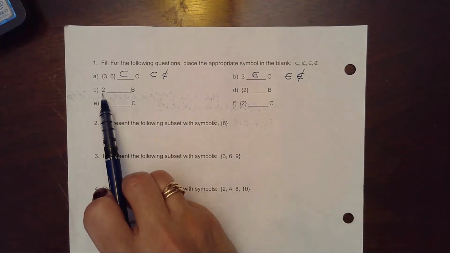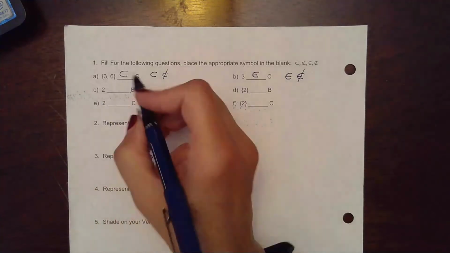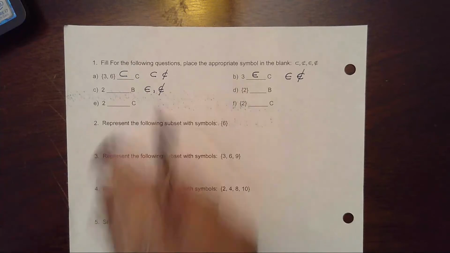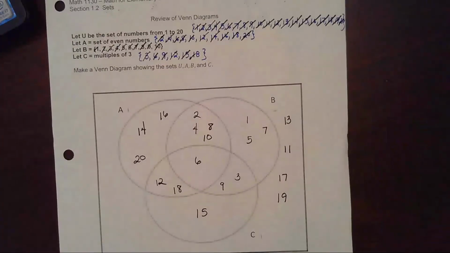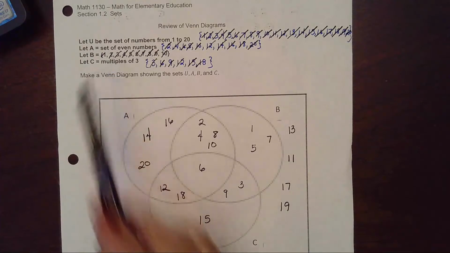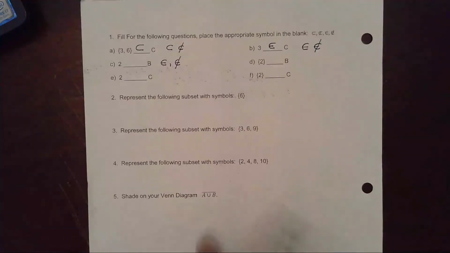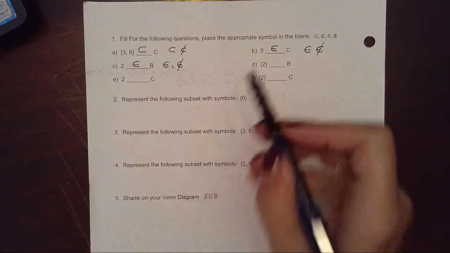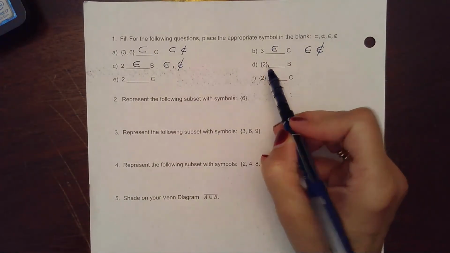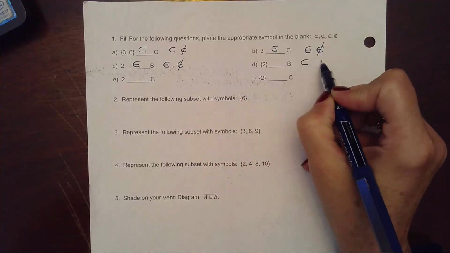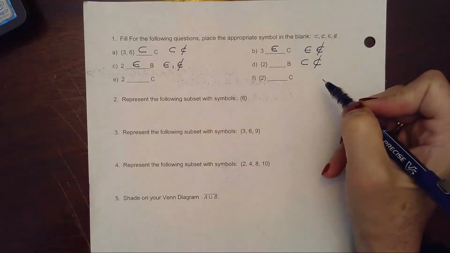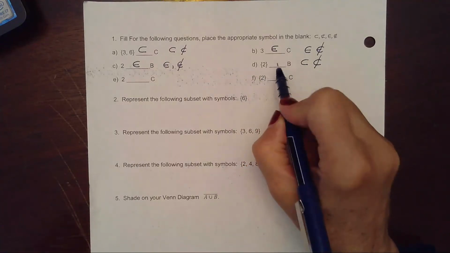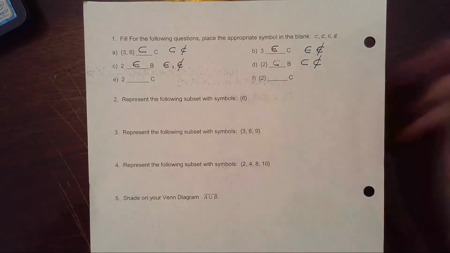All right, now there's no squiggles here. So I know my only two choices are this or this. So is 2 a member of B? Yep, it sure is. So 2 is an element of B. Now this is a set. We've got a set. So we're going to be either using this or this. And since every member of this set is also in this set, then we're going to use our subset notation.